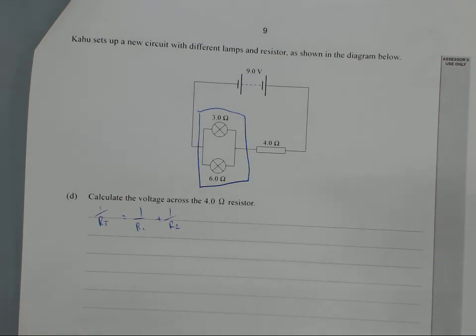If you want to know what this is actually called, you're probably not told it, but it's called a Thevenin's equivalent.